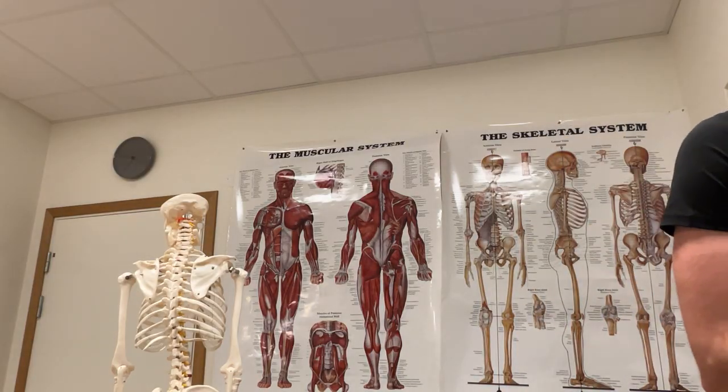Moving into a little bit of physiology now, where different physiology is after training.